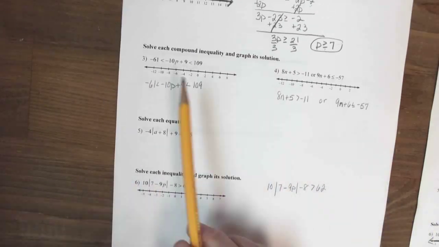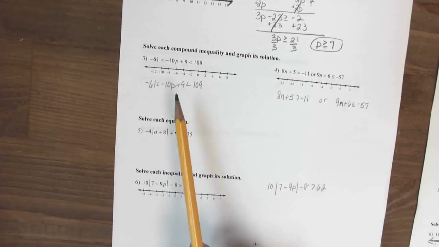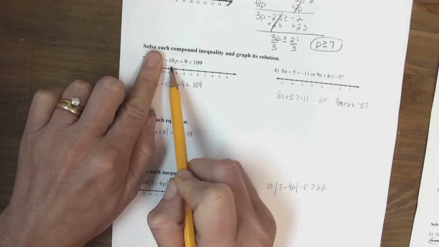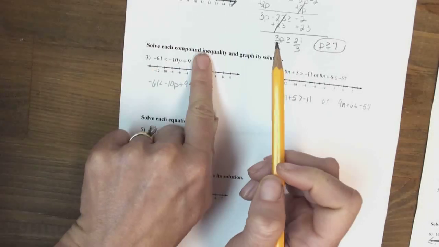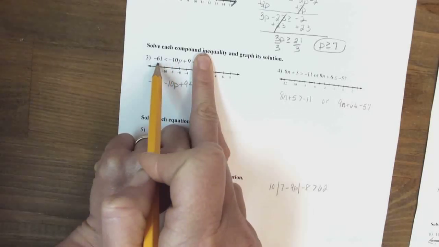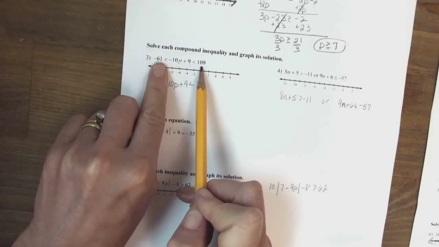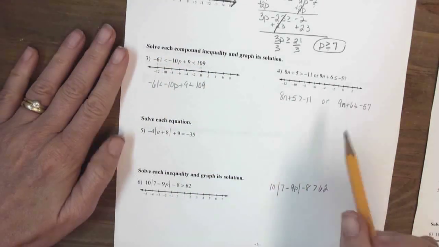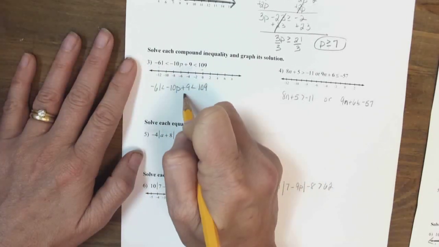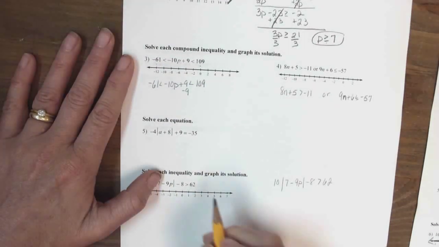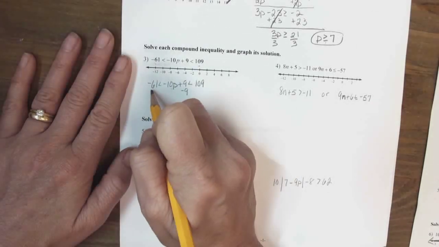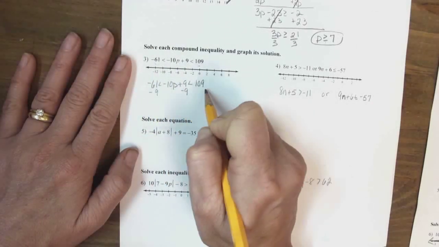If you go to number 3 and 4, these are both compound inequalities. This first one is what they call an AND, because this expression must be less than 109 and this expression must be greater than negative 61. I also like to say it needs to be between those two numbers. So I moved it down here so I would have more room. And I'm going to solve for p, so I want to get the p by itself, so I'm going to subtract 9. Now this one's a little unusual because you don't do it to both sides, you do it to all 3 sides. There's a left where you're going to subtract 9, a middle, and a right.